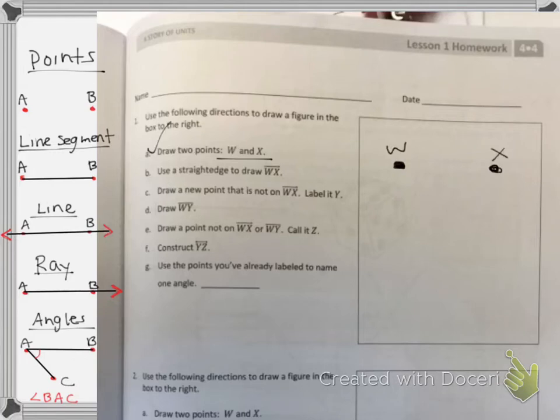Use a straight edge to draw W and X. All right, done with that. And then draw a new point that is not on WX, label it Y. So I'm going to make a new point, and I'm going to label that Y. Draw WY. All right.